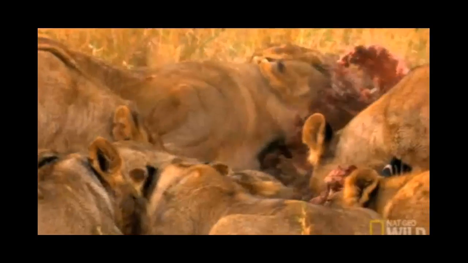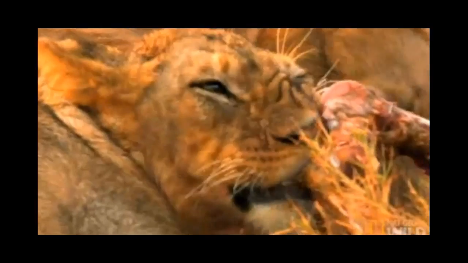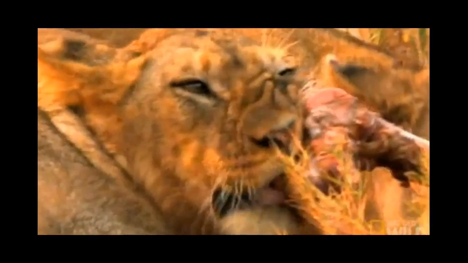Of all the world's cats, lions are the only social animal, especially at dinner time. After a kill is made, males always eat first, then the females. What's left goes to the cubs.